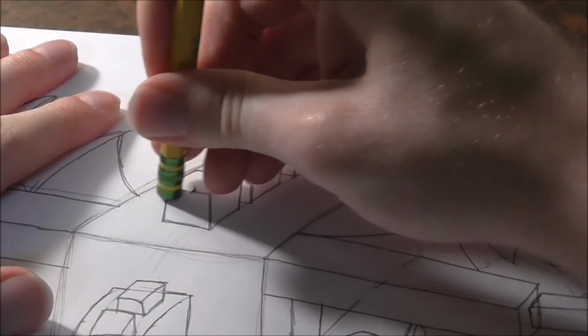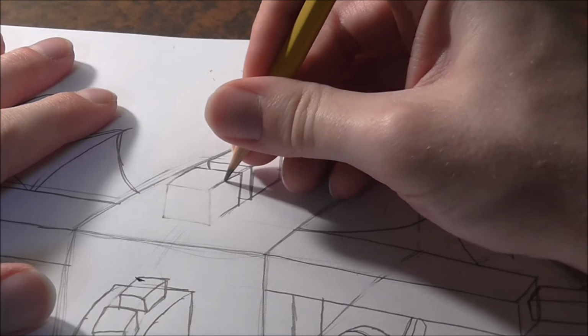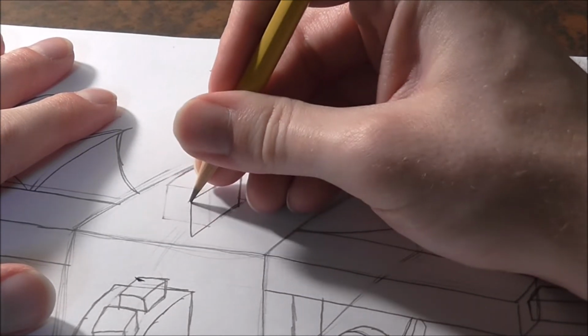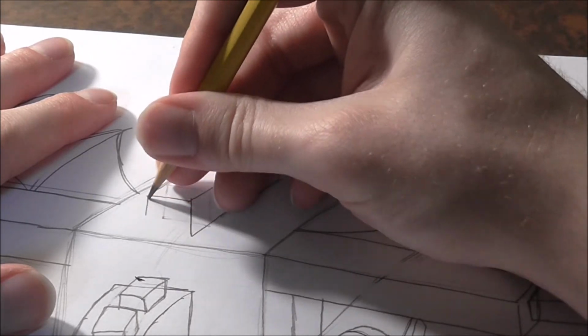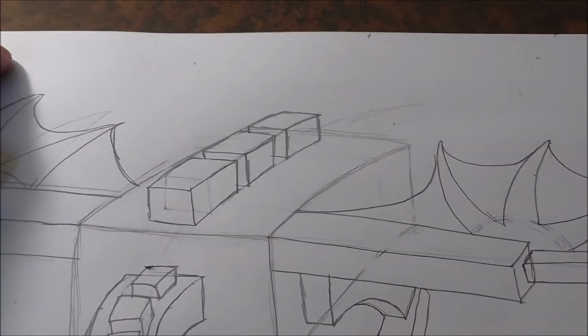I actually can make this one a little bit longer. Now I'm looking at it, that one's real short. So again, I'm just going to simply extend these lines out a little bit. And just like that, I made it longer. There we go. It's perfect.